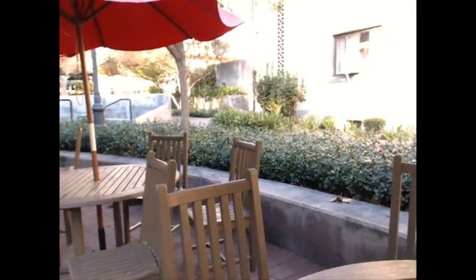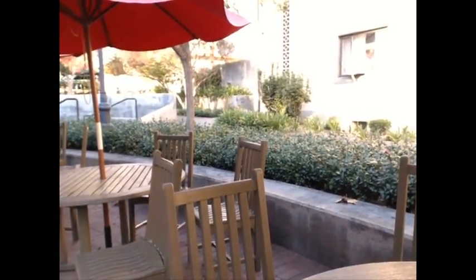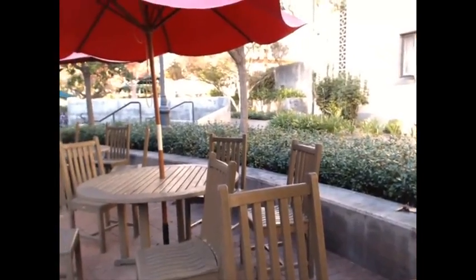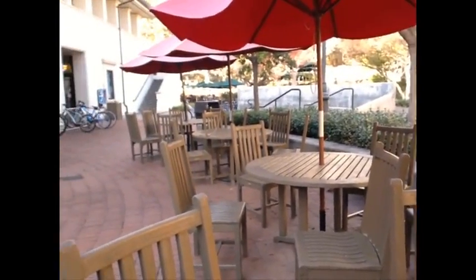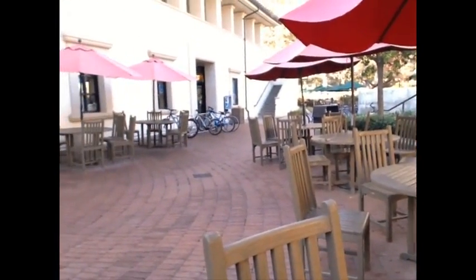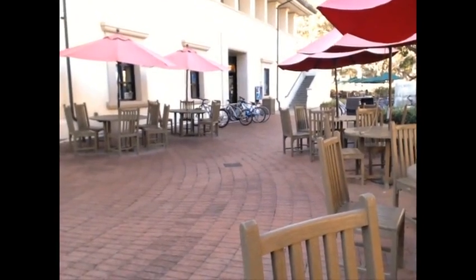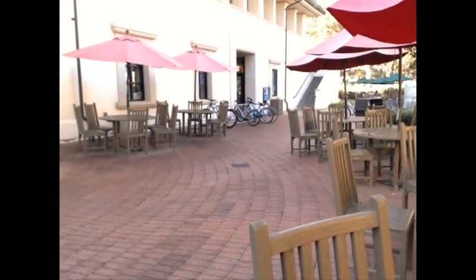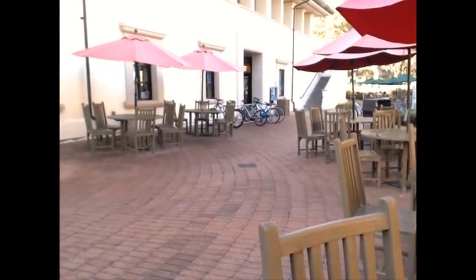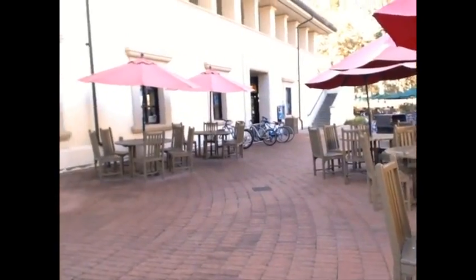Hello, it's a beautiful late fall Sunday afternoon on the Caltech campus. Because it's Sunday, not many students or faculty members are around. There is the entrance to the red door. We can't see its red door from here, which is very much the focal social point of the Caltech campus. It's a cafe. Here is the bookstore.